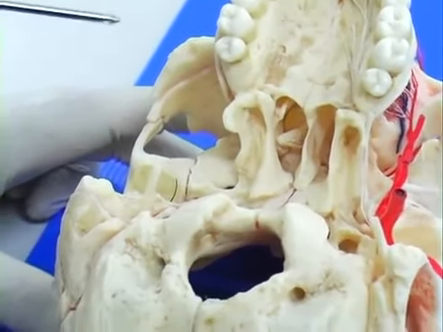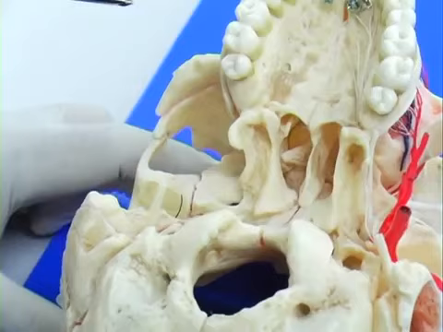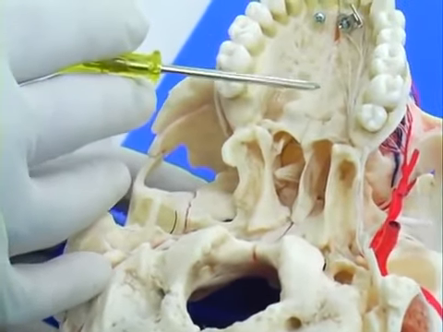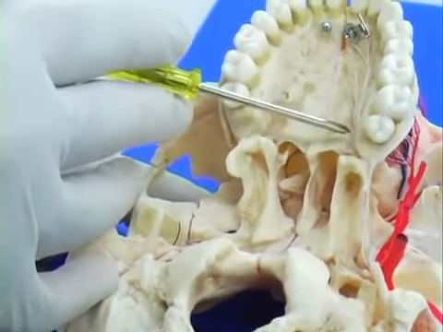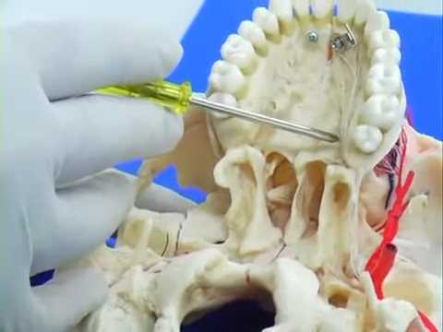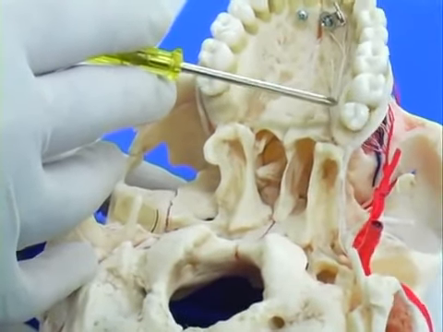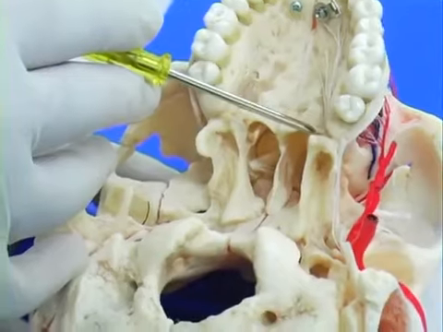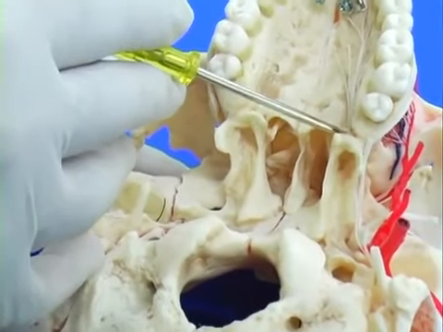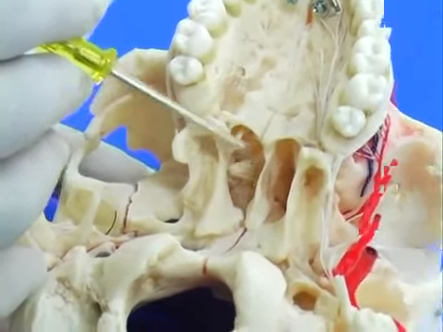While you are injecting or infiltrating to anesthetize the palatal area, it is important that you should not cross the distal part of the 7. Otherwise, the lesser palatine nerve will be anesthetized and the patient can gag.